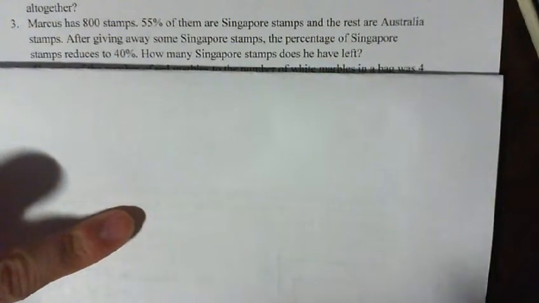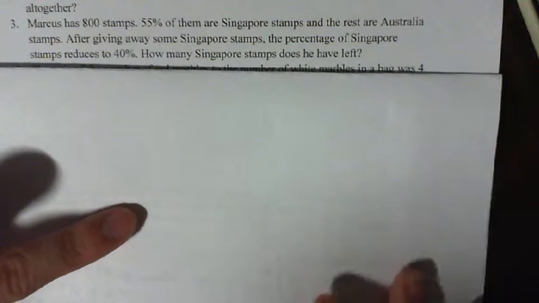Okay, this is Math Set 5 question 3. This is a very standard 3-mark question that always comes up for paper 2. Okay, so learn how to do this properly.